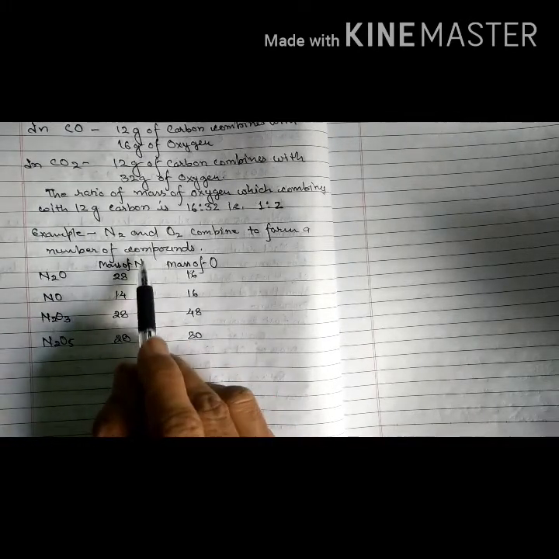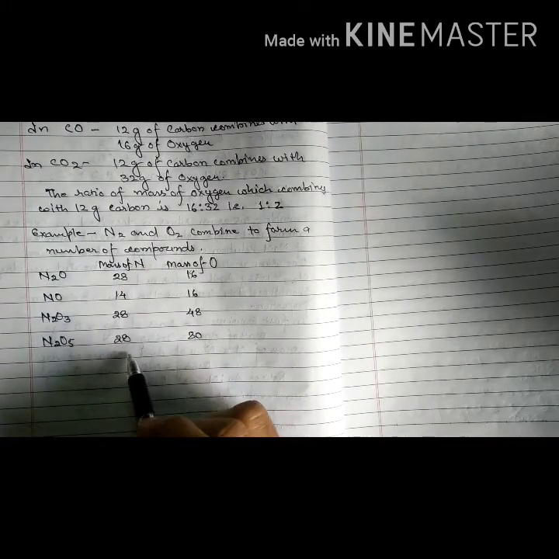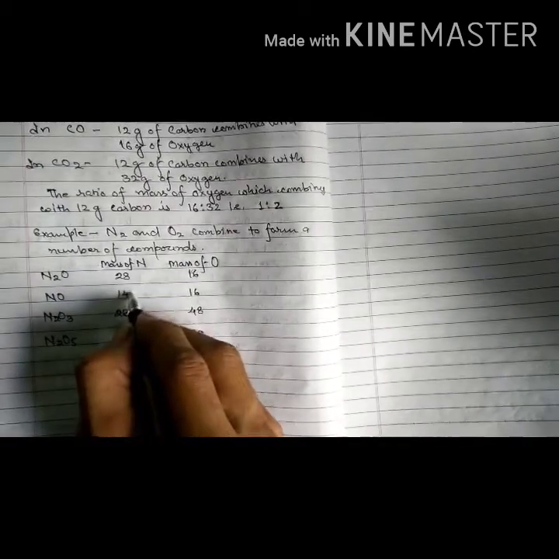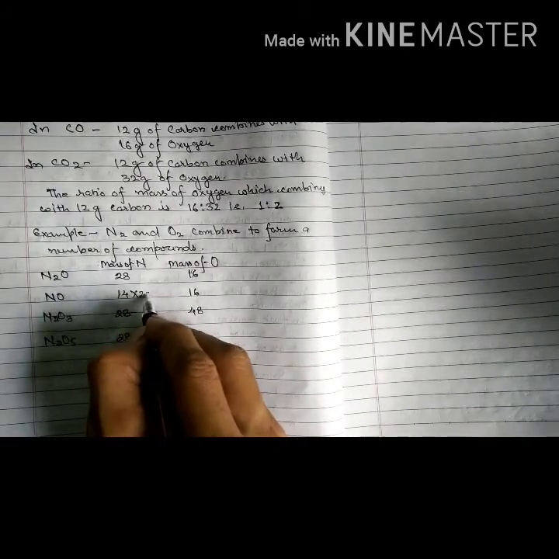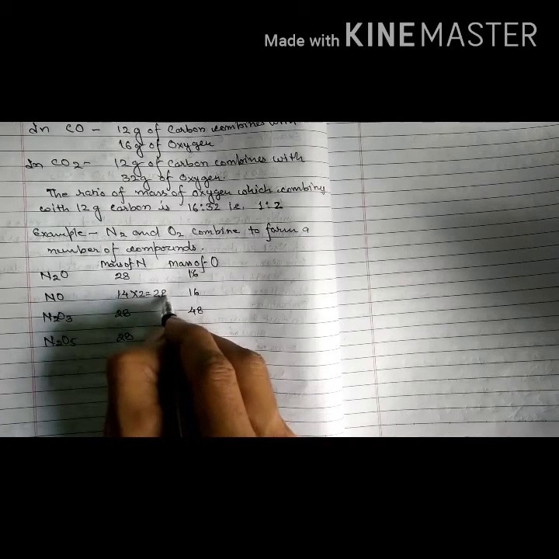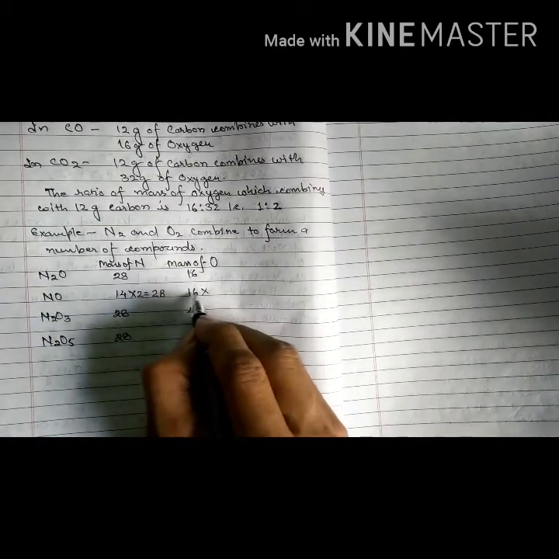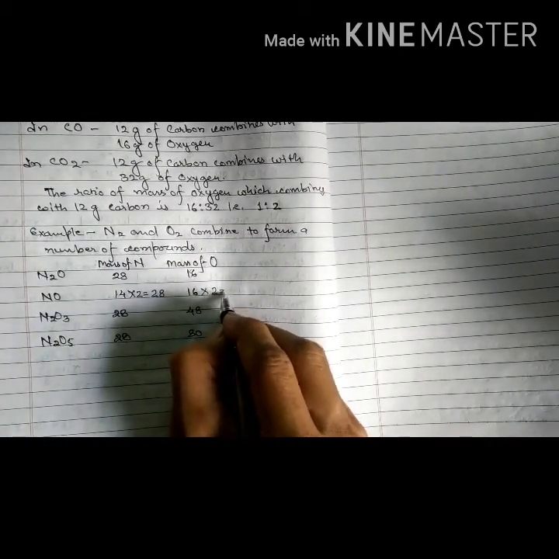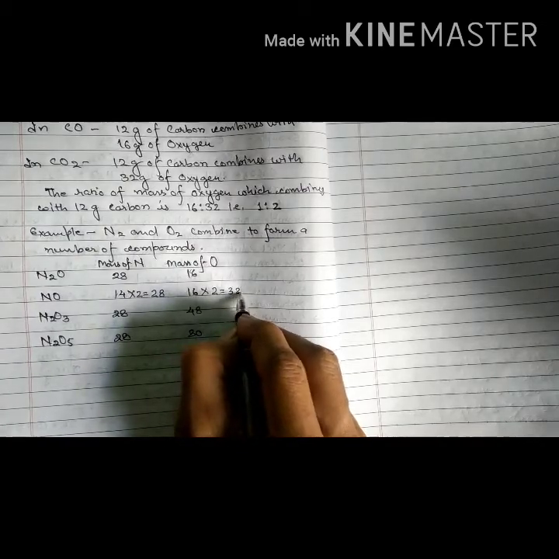Now we have to equalize the mass of nitrogen. So we multiply it by 2. So this will become 28. Oxygen will also be multiplied by 2. This will become 32.